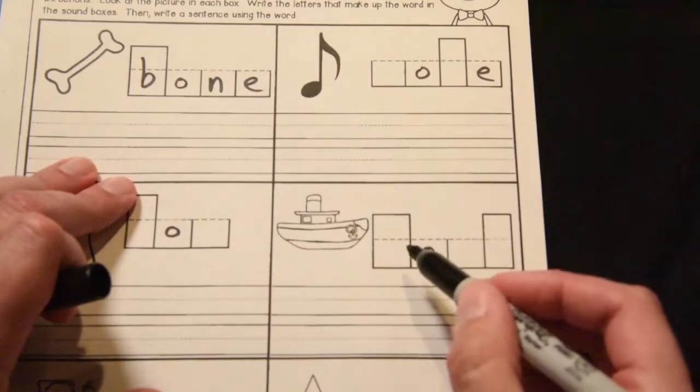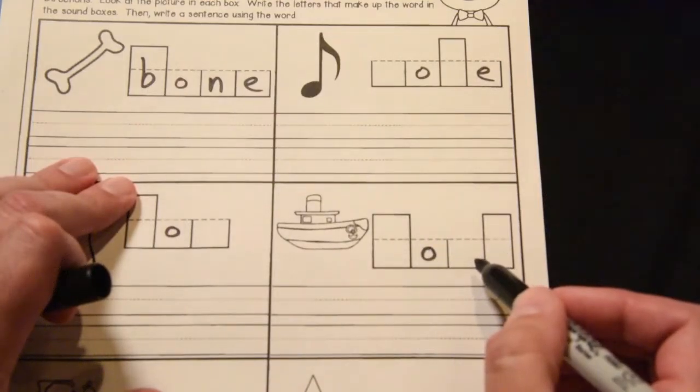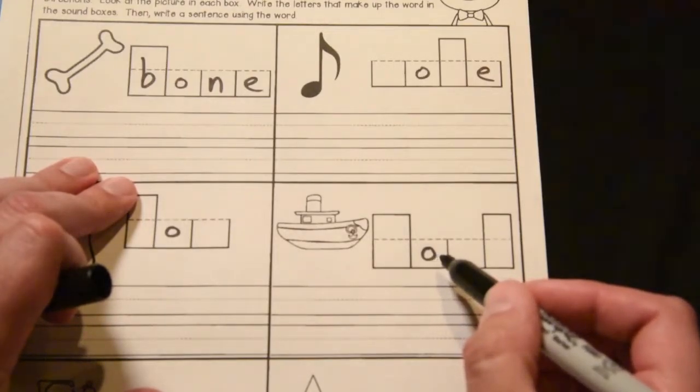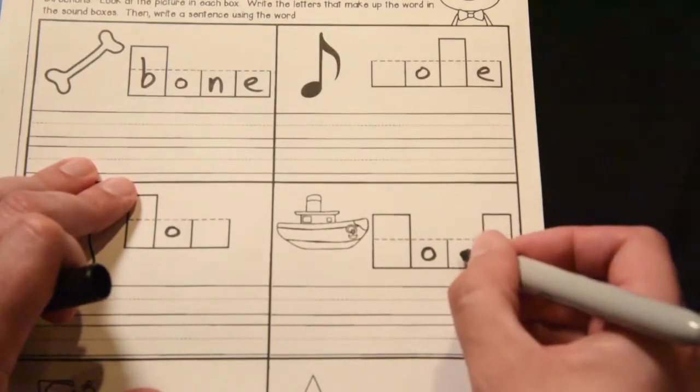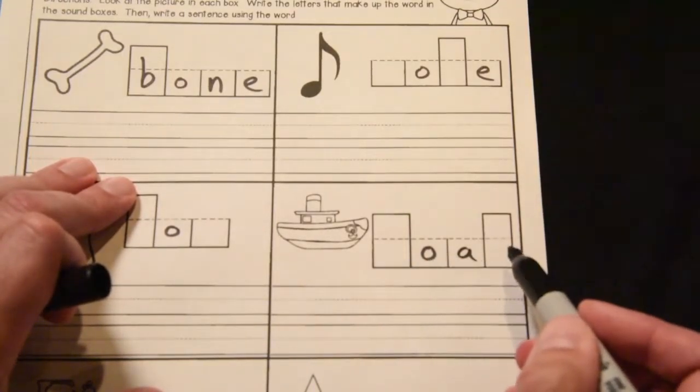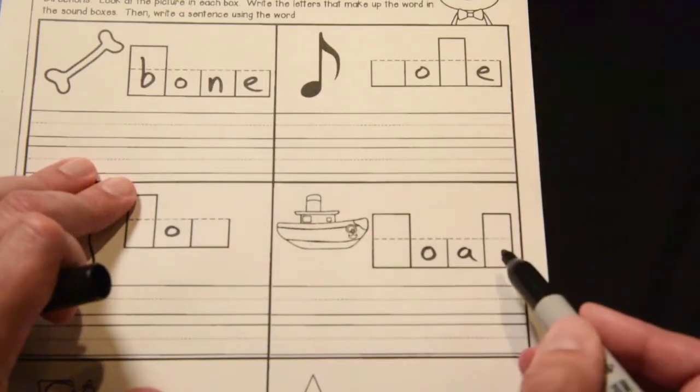Here, what is this? In the water, we have a little B. And here we're going to have two vowels together, but we have the long O sound. So here our vowels are O-A. O. O. We have a tall letter and a tall letter.